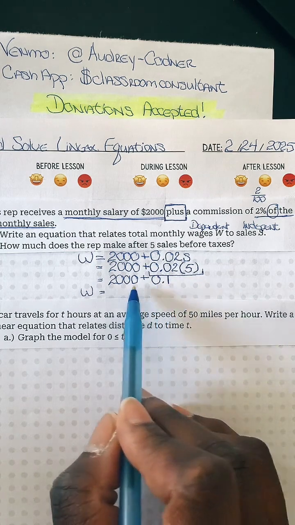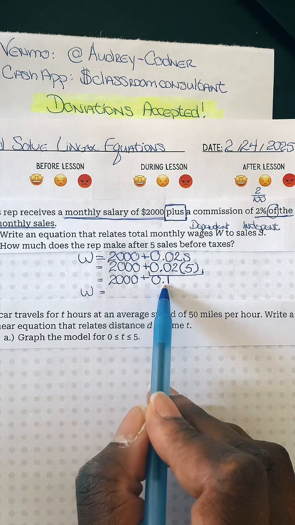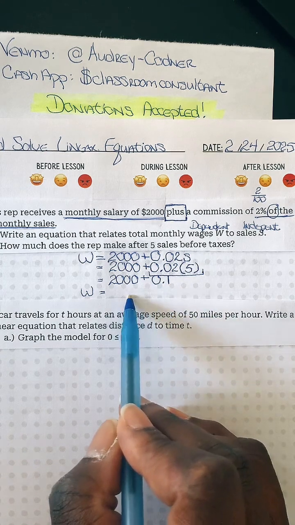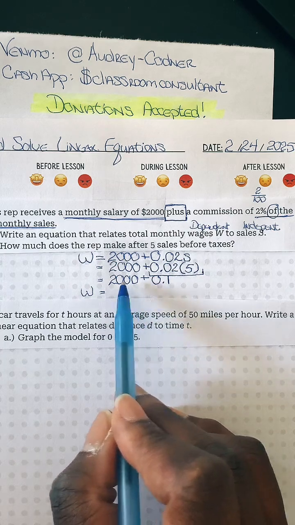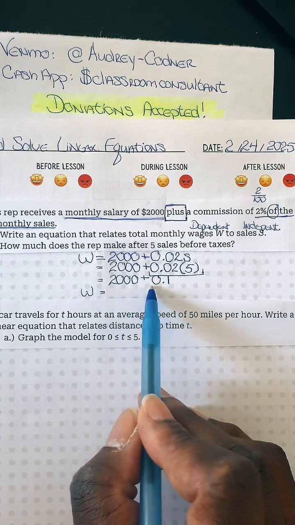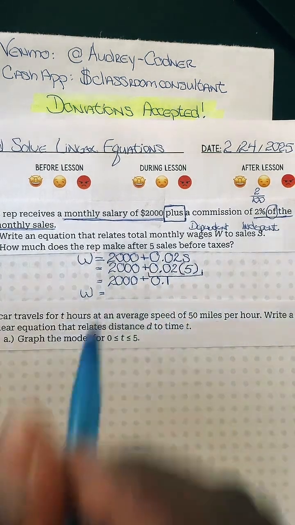So now we're going to add the 2,000 to the 1/10. What do I get? So it's like $2,000 plus 10 cents.